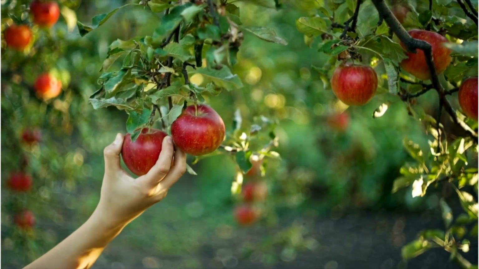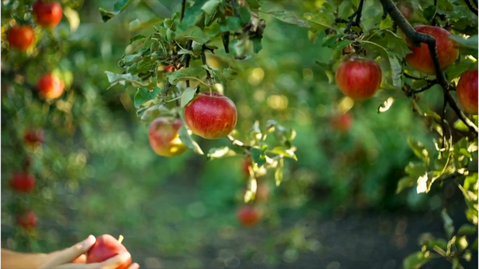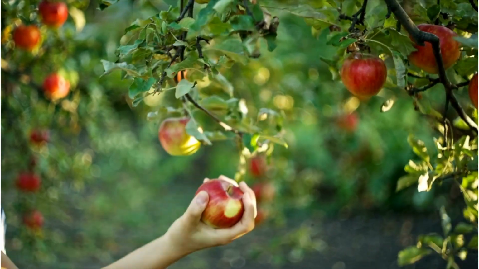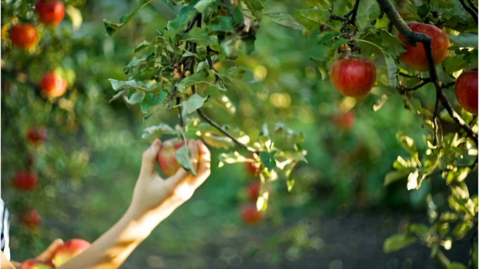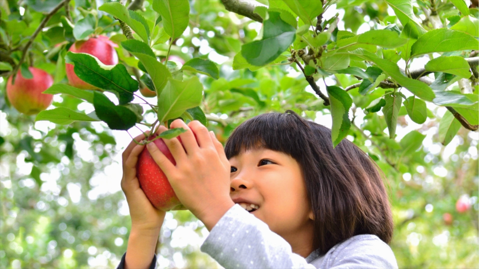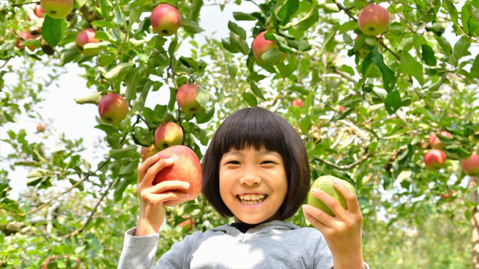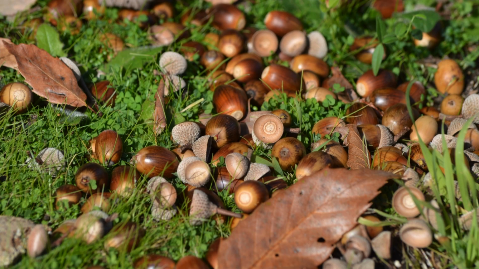Apple picking is also something we do in the fall. We go and pick the apples off the trees and take them home so we can eat those delicious apples. Look how happy this little girl's face is. She's so happy about apple picking. Here she has a red apple and a green apple.